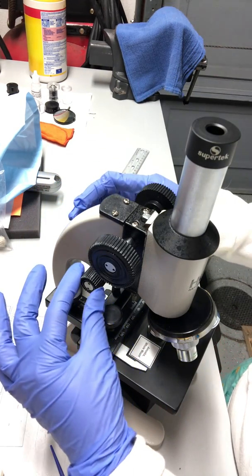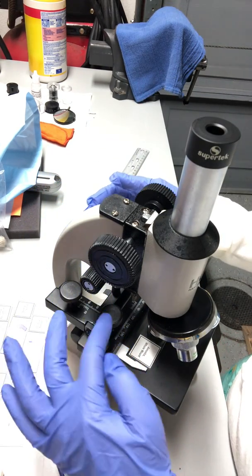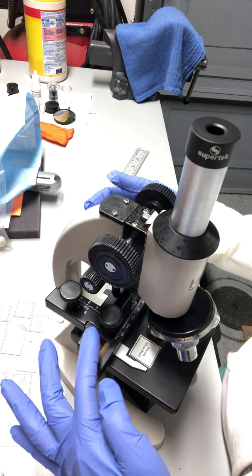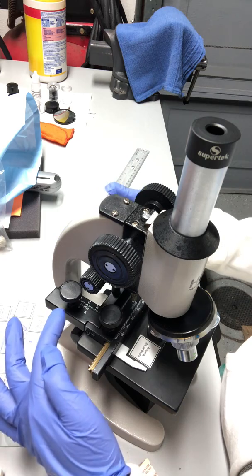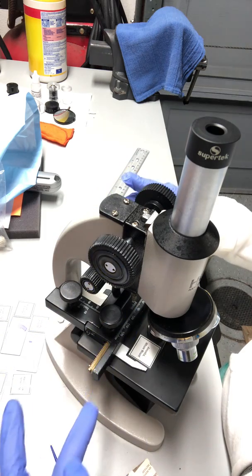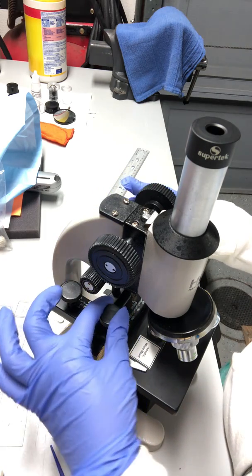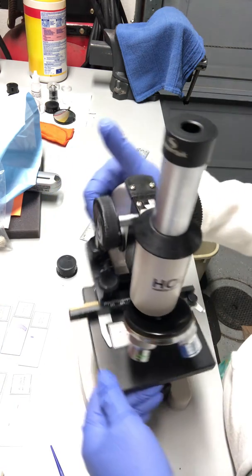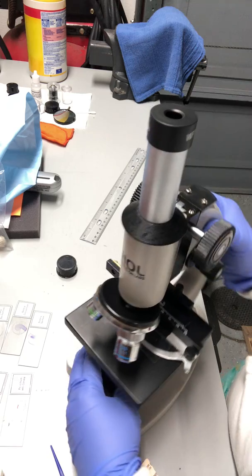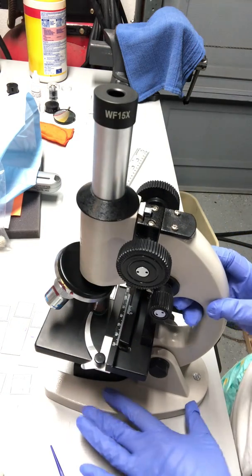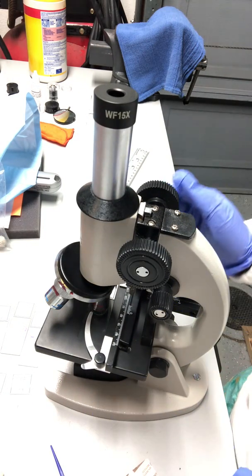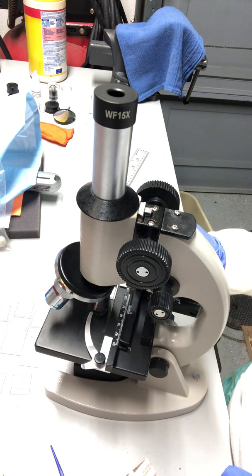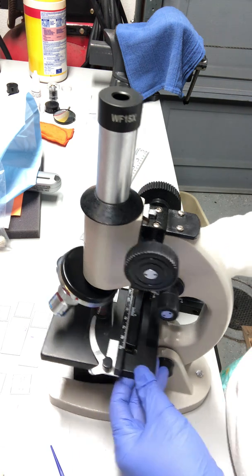Focus knobs right here. Then these two knobs right here allow you to move the microscope up and down, forward, back, and this one left to right. As you can see, you can move left to right and forward, backwards. Okay, and then this is the base of the microscope. So we talked about the stage clip, the fine focus knob, and the diaphragm. The diaphragm is right here.